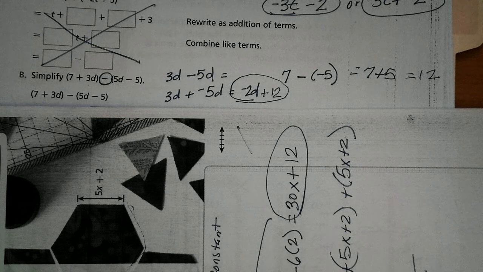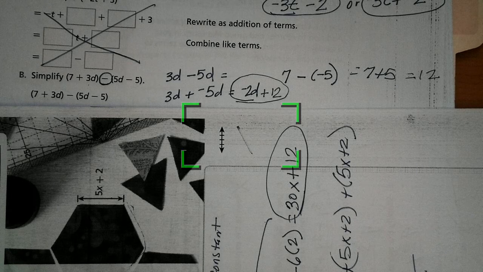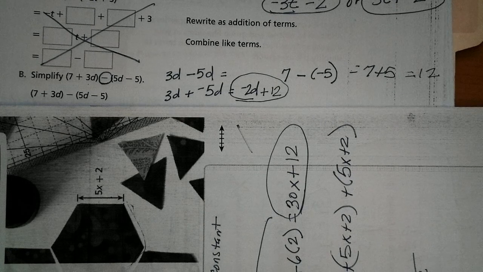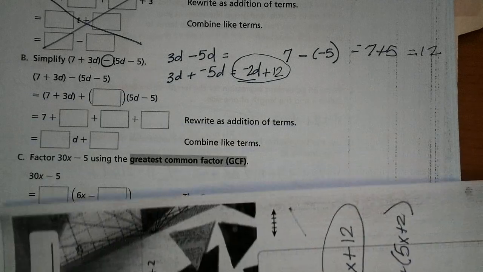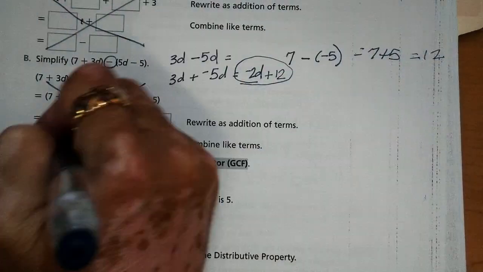I think what's throwing me off is I'm used to having an answer. I'm not used to having expressions as my answer. Yep. We're not solving yet, and we're not evaluating. So we're not putting what D is yet. Right now we're just trying to figure out what the expressions are. All right. So then ignore all that.